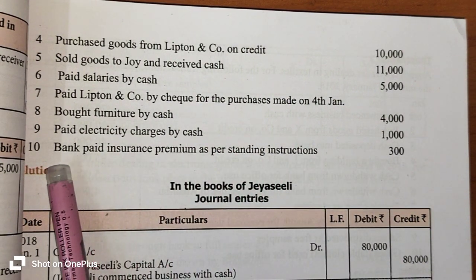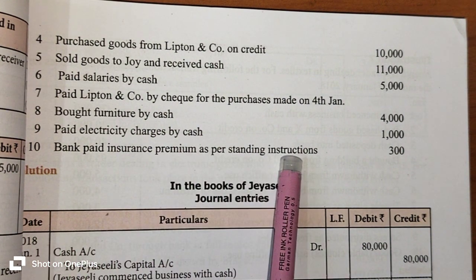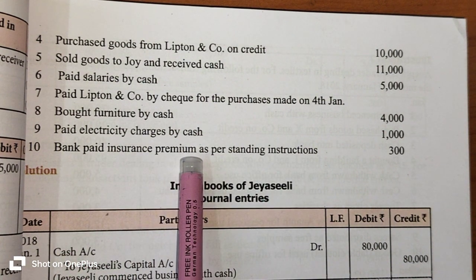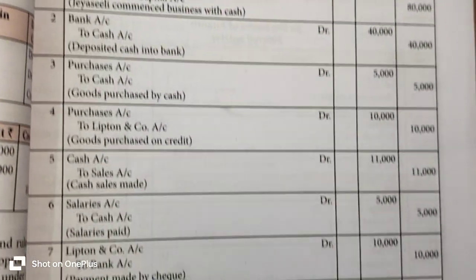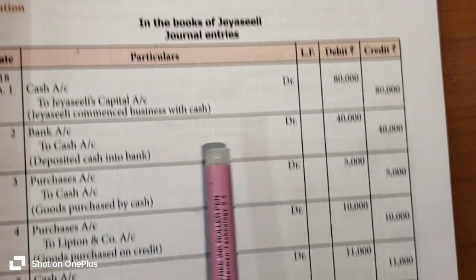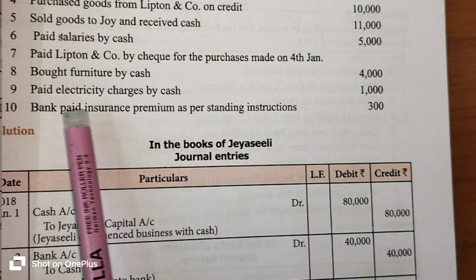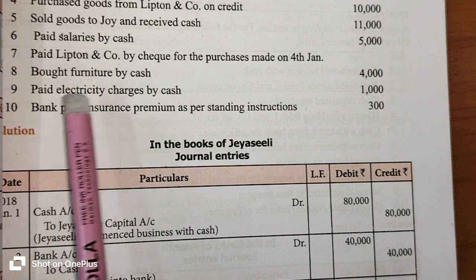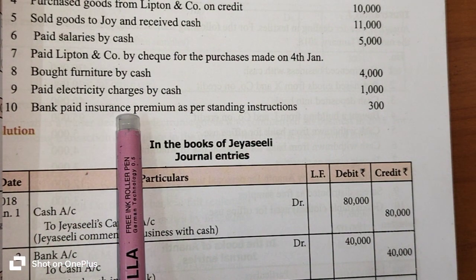And bank paid insurance premium as per standing instruction 300 rupees. So sometimes bank pays directly instead of you as per the standing instruction. Like that here bank paid insurance premium instead of you directly. So insurance premium is the expenses. So all the expenses are to be debited. So insurance premium account debited 300 rupees. What are the accounts involved here? Insurance premium account and bank account. Through bank you paid insurance premium. Two accounts are involved here, bank account and insurance premium account.